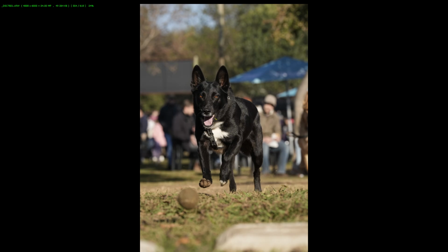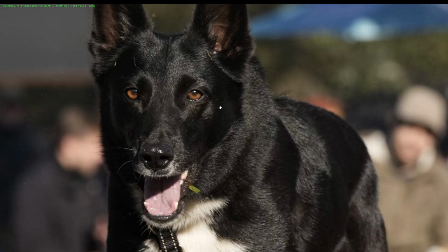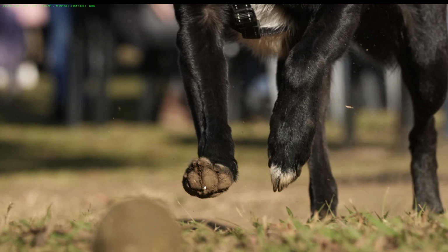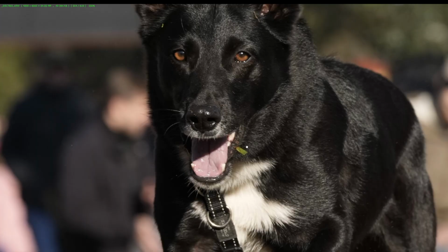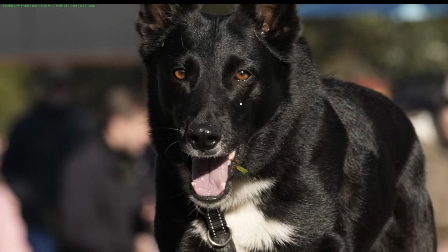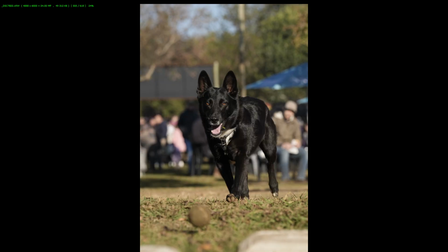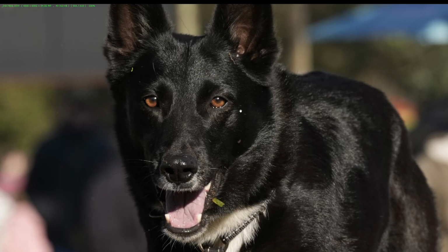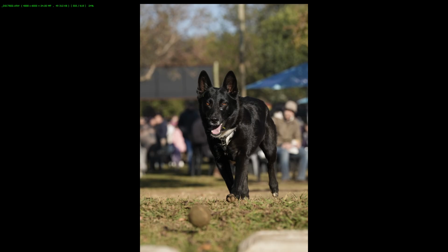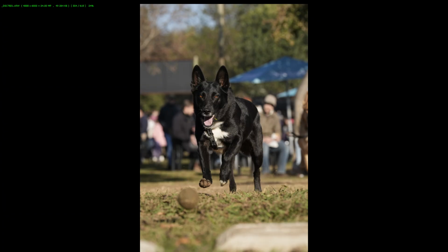Let's see what focus looks like here. I don't know. It's hard to tell. You see, there's the difference. This image is in focus, and this one is not.